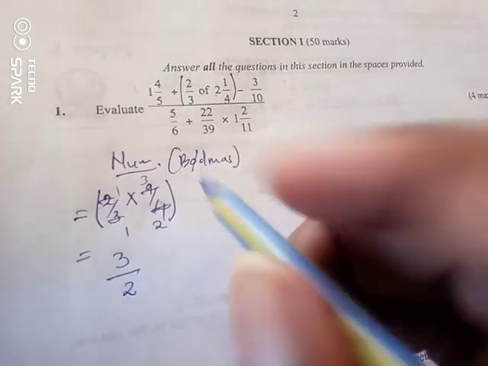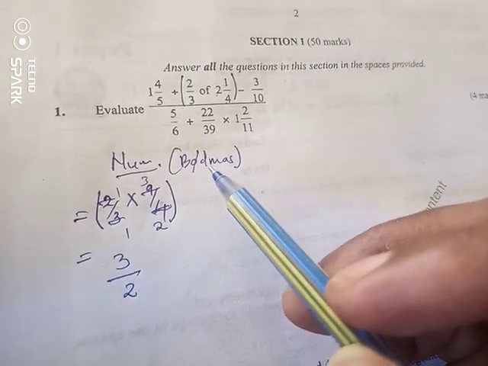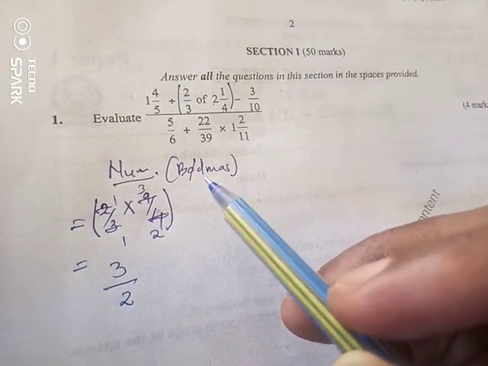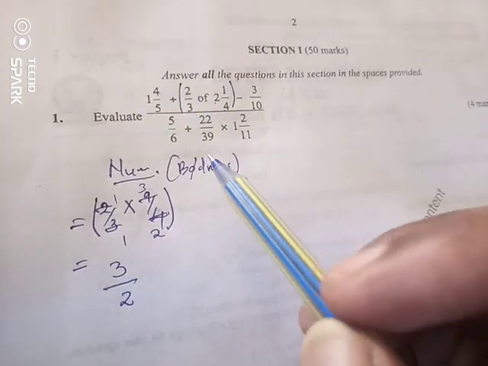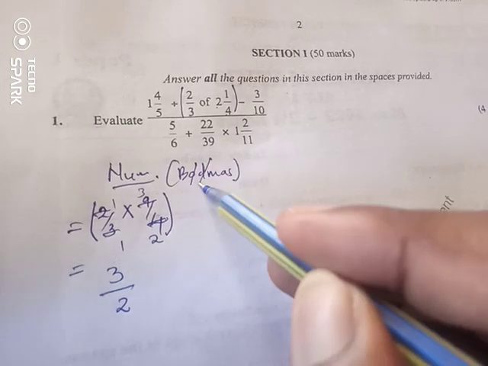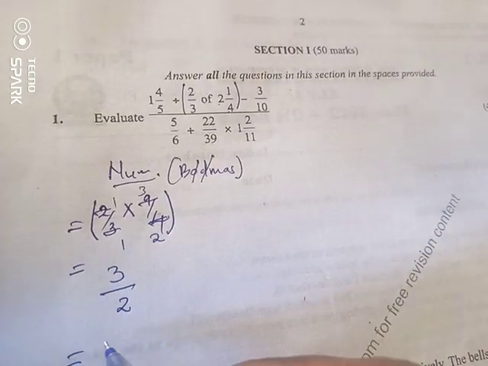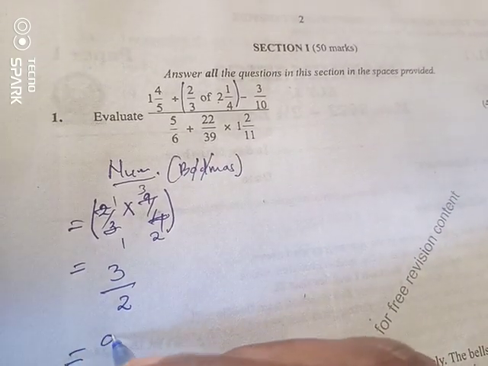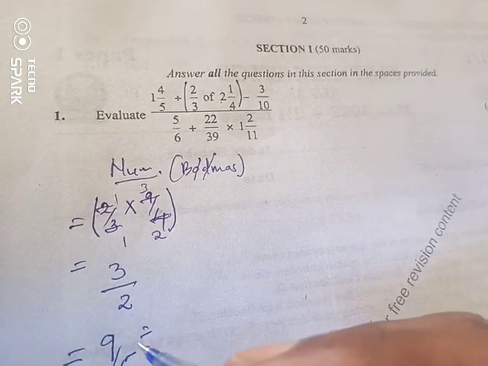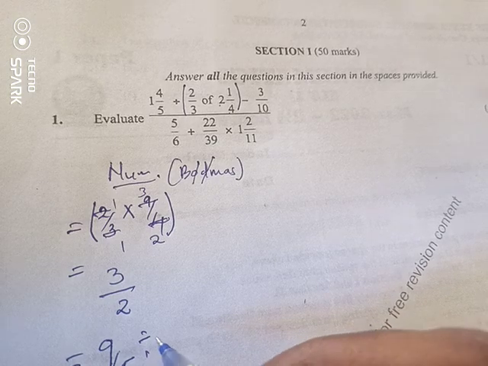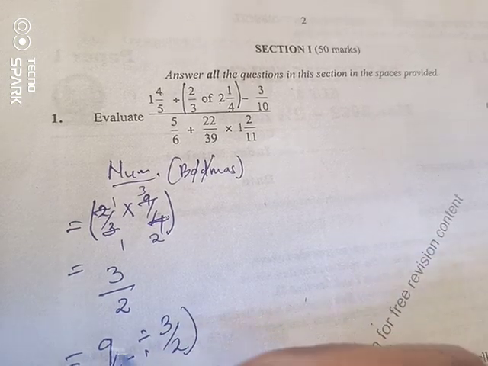3/2. Then, inserting it back, obeying our BODMAS, we shall go to division. This was 1 4/5 divided by, so we go to division, and therefore we shall have 9/5 divided by 3/2.